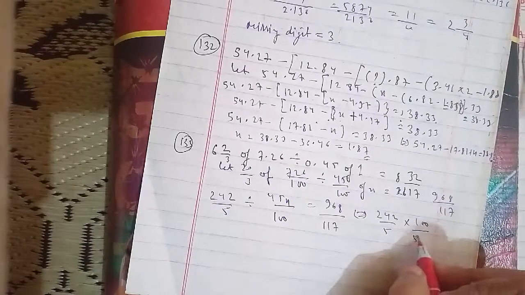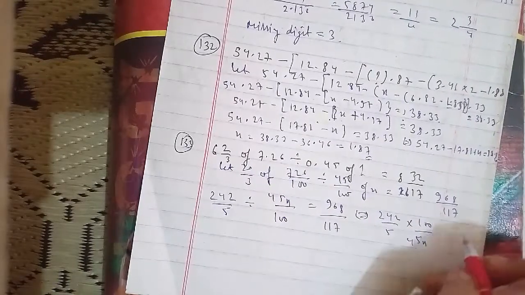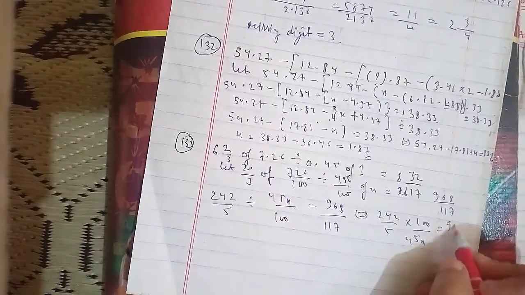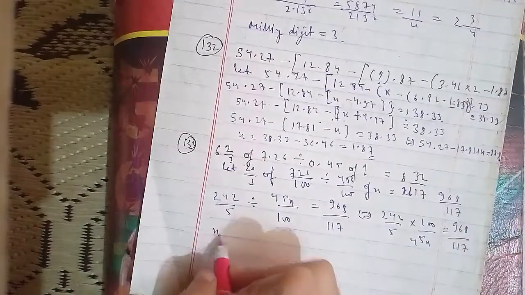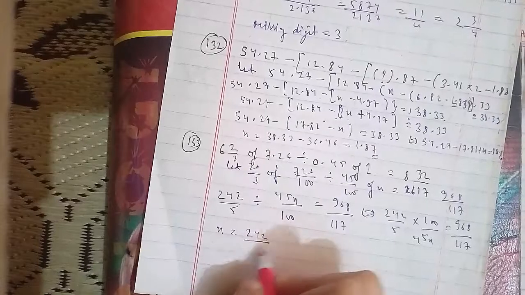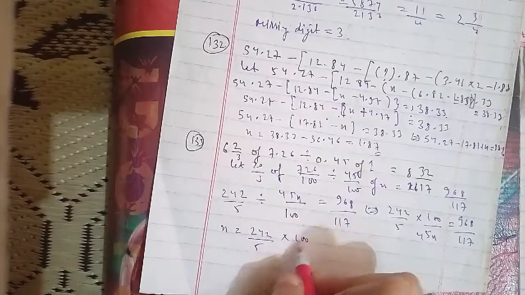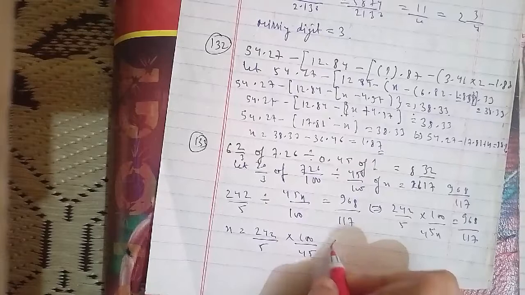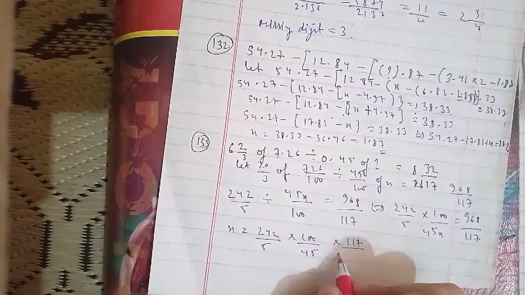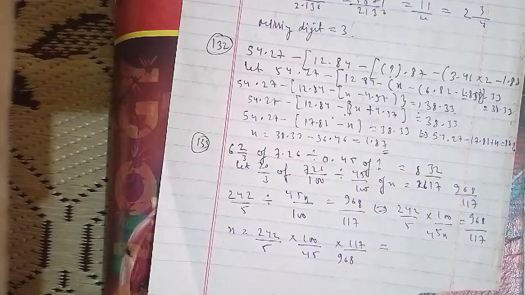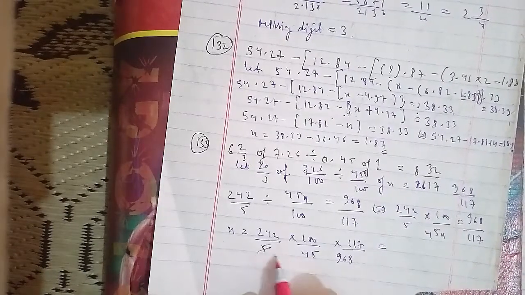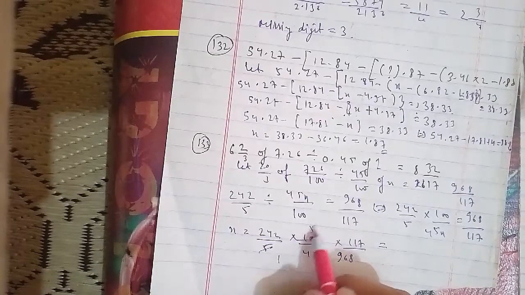X equals 242 upon 5 into 100 upon 45 into 117 upon 968. 5 ones are 5, 5 fifties are 250, 5 20s are 100. This is 20, 5 4s are 20, and 5 9s are 45.